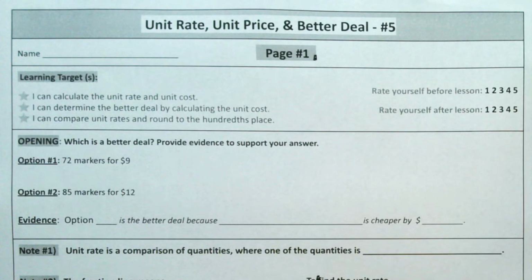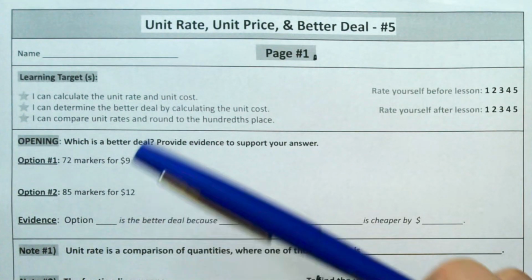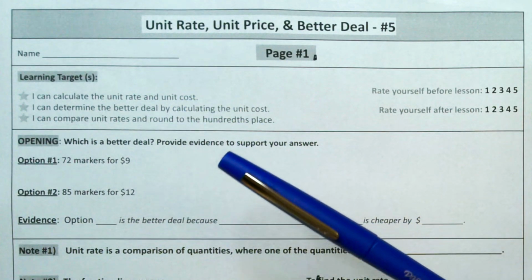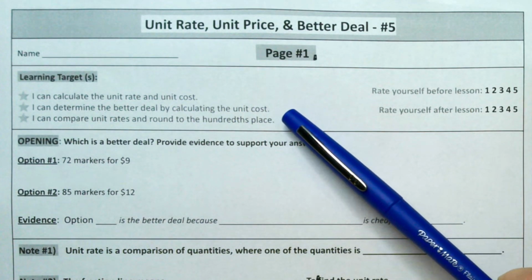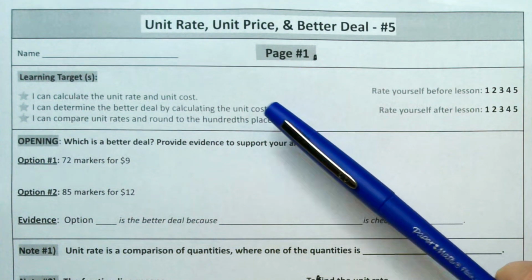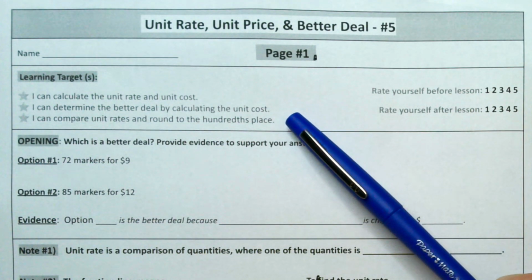Let's take a look at our learning targets. Our learning targets today are: I can calculate the unit rate and unit cost. I can determine the better deal by calculating the unit cost. And I can compare unit rates and round to the hundredths place.